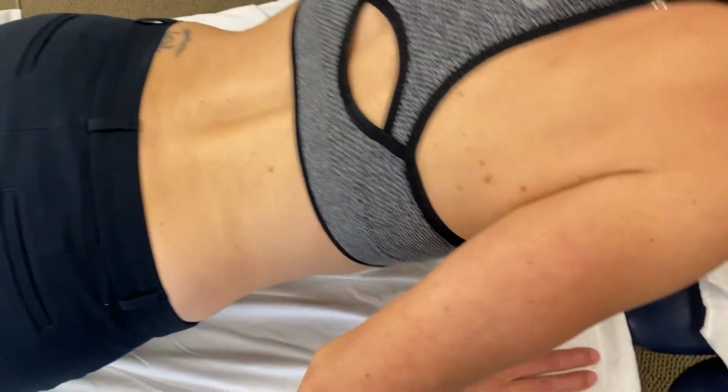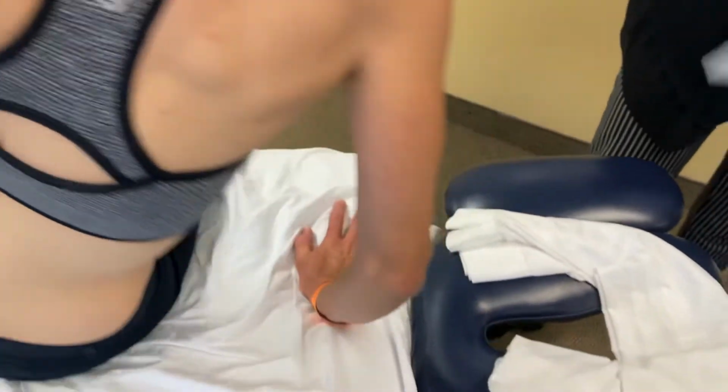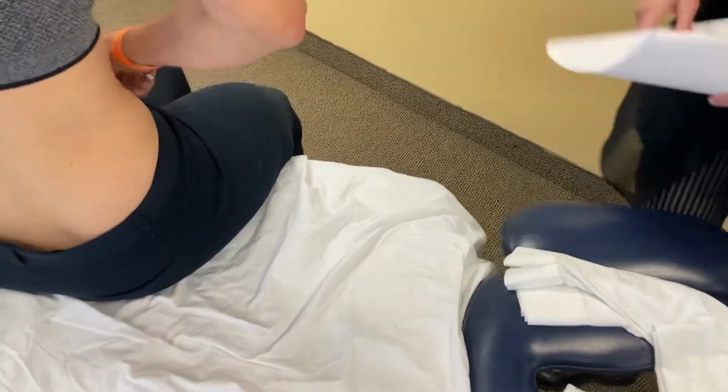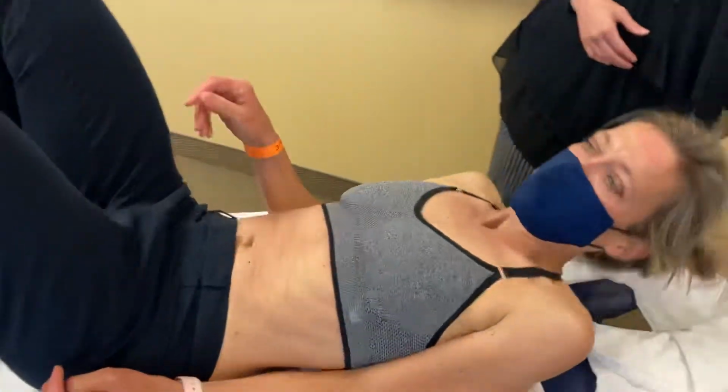Levator scapula, the bane of many existences in A&P1. Folks don't like this. Oh, sternum, I forgot the sternum. Oh, yeah. Thank you.